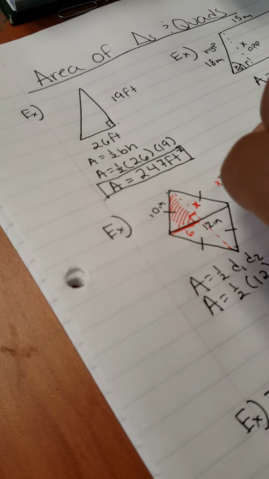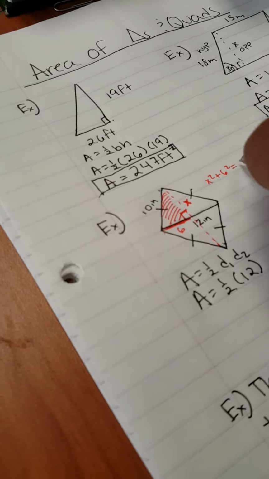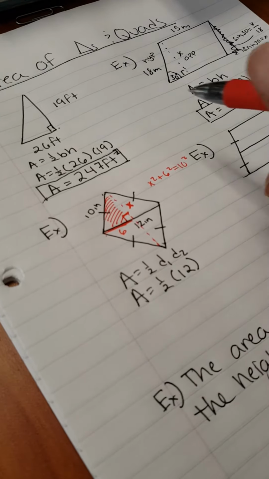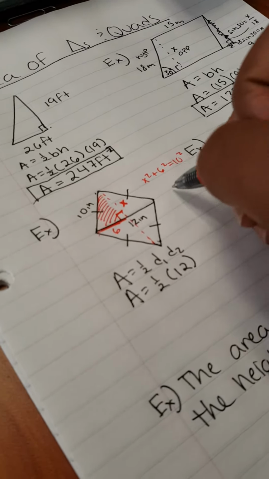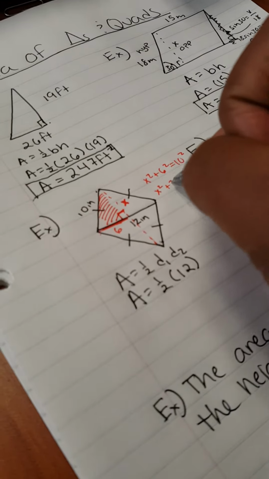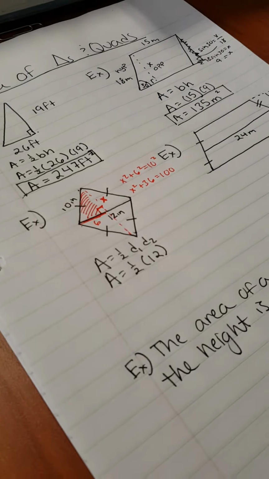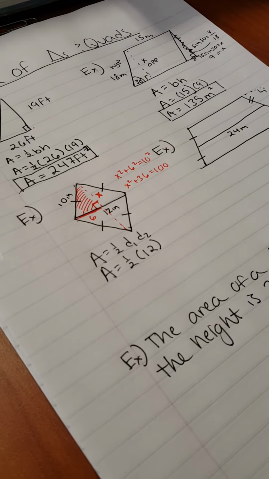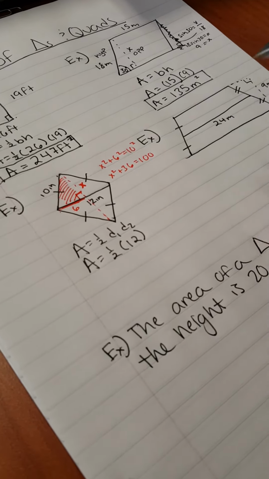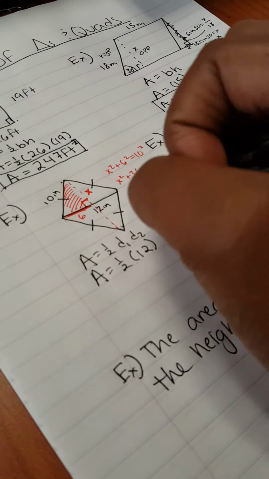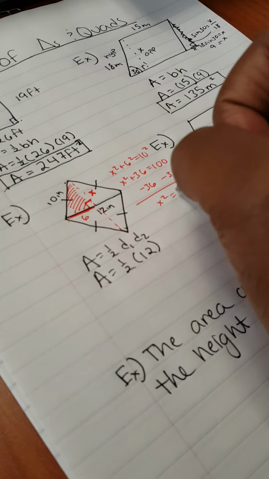What would be my C? 10. So I'm going to have x squared plus 6 squared equals 10 squared. So I'm going to have x squared plus 36 equals 100. Subtract 36. So x squared equals 64.